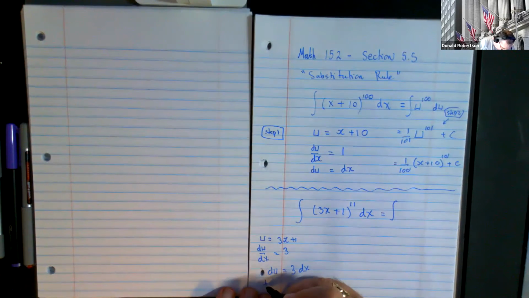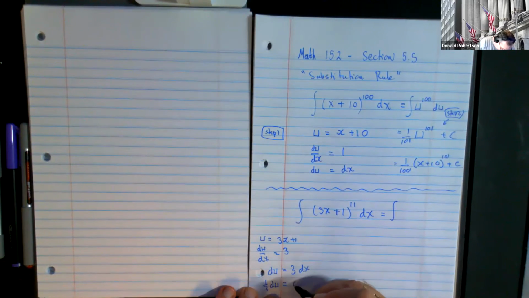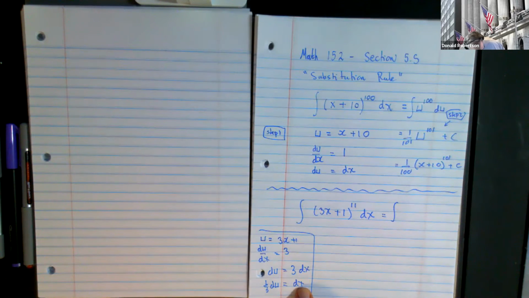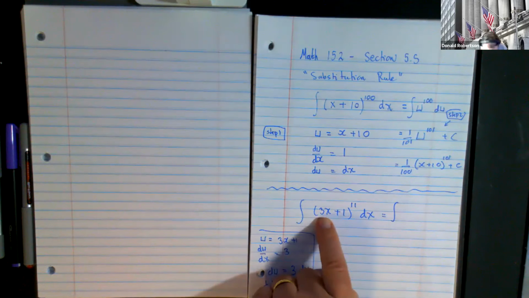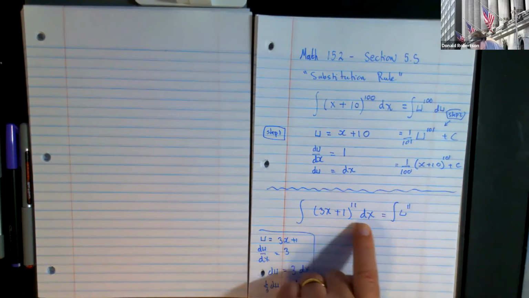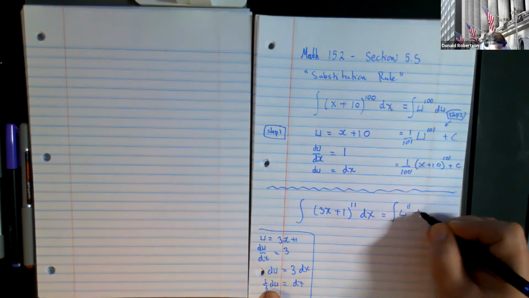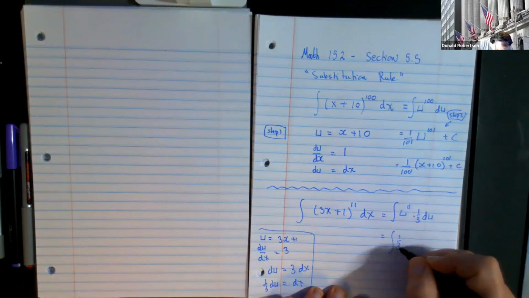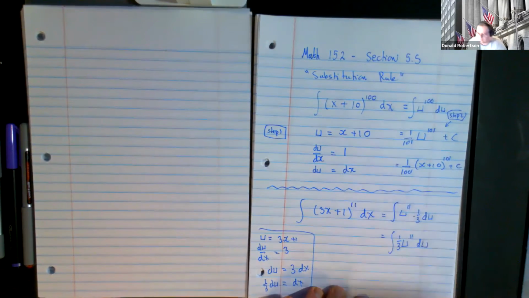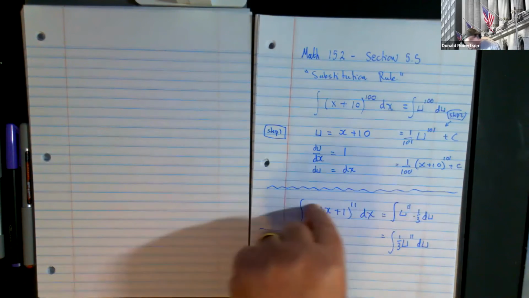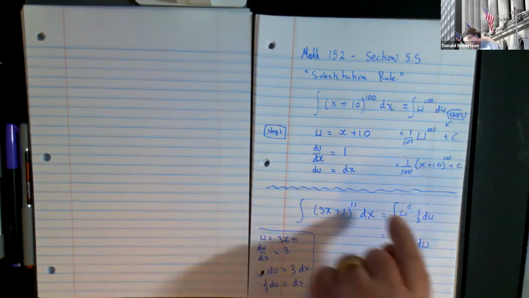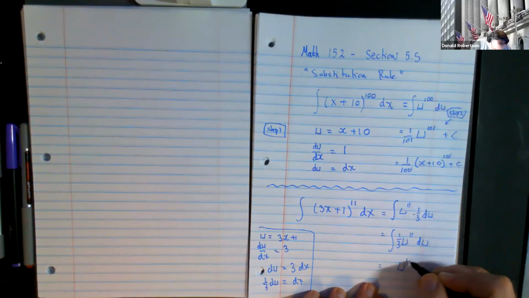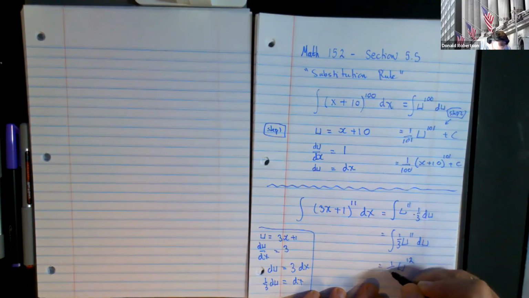And then you isolate the dx, because what you're trying to do here in this bubble of work is find out how you can replace dx with something, right? So I'm going to replace this guy with u to the 11, and I'm going to replace the dx with 1/3 du. And I'm just going to write this a little bit nicer. So this integral, using the substitution rule, has now been converted into this one. Only now I can use the power rule. Add 1 to the power, divide by the new power.